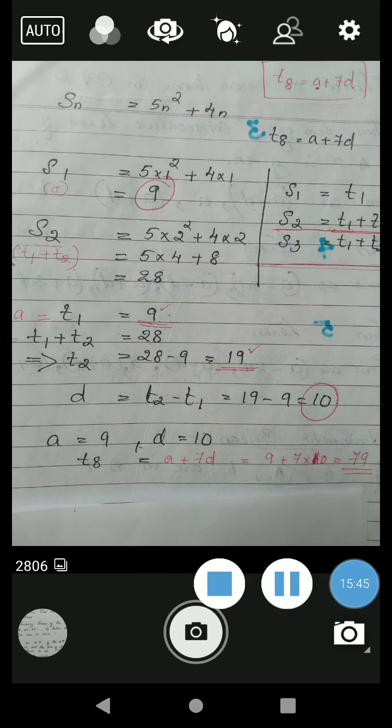So, you have to remember the sum of n terms of an AP is equal to n by 2 into first term plus last term. Or you can use the formula Sn is equal to n by 2 into 2a plus n minus 1 into D.